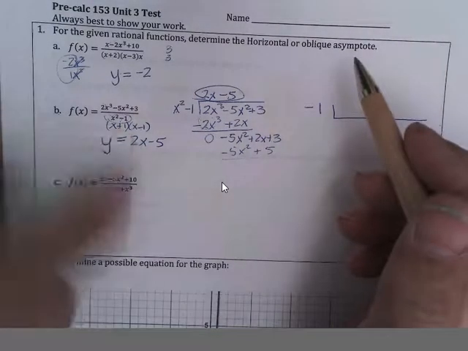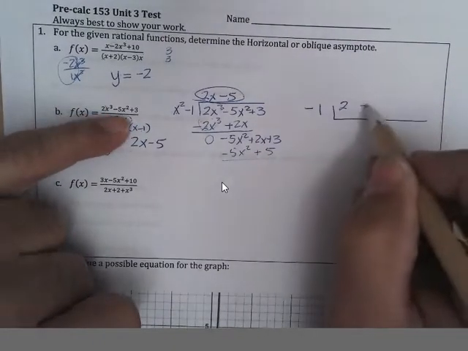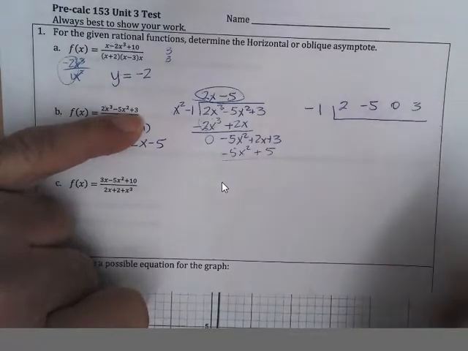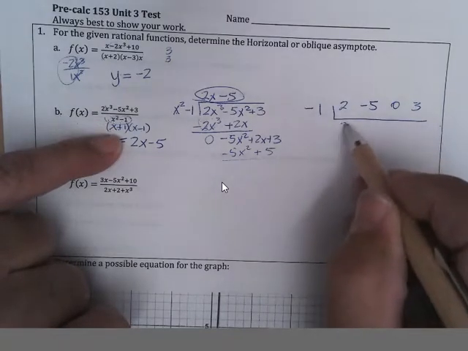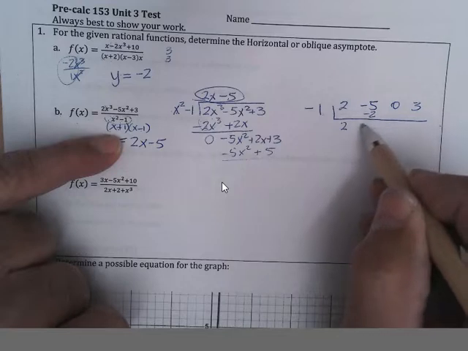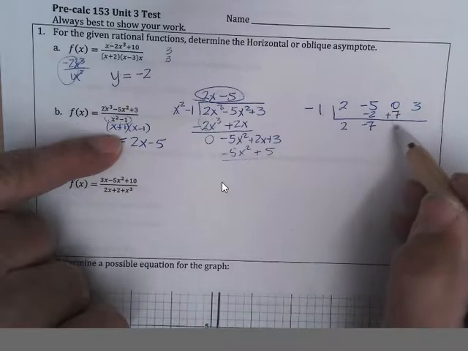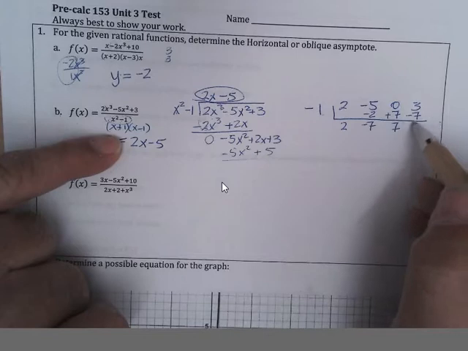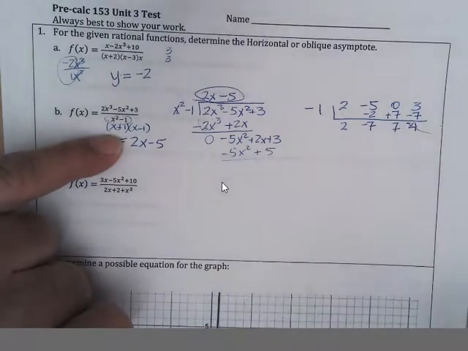Okay, hopefully I'm done with that now. So we have 2x to the third, minus 5x squared, no x's, and a 3. So I'm using the minus 1. 2 plus nothing is 2, times minus 1 is minus 2. This would be negative 7 adding, times the minus 1 is plus 7. And this would be 7 adding, times minus 1 is minus 7, and we get minus 4. We don't really care about the remainders.